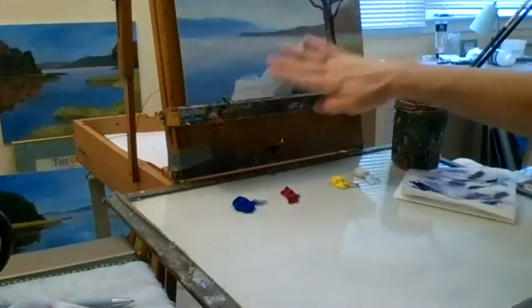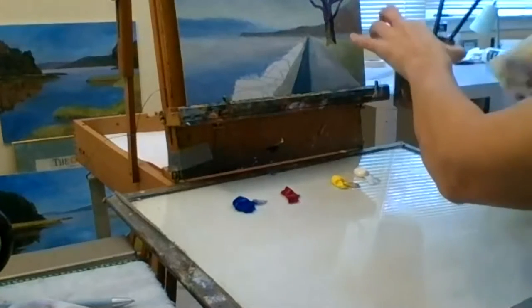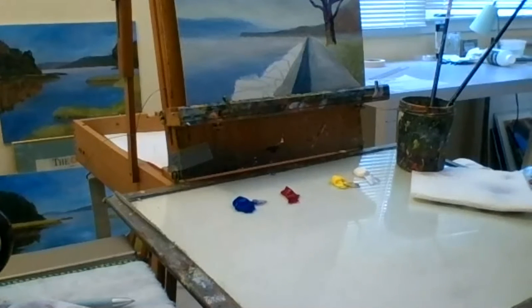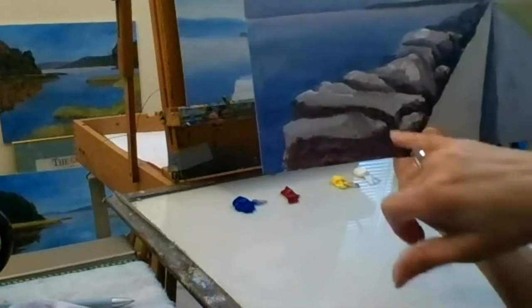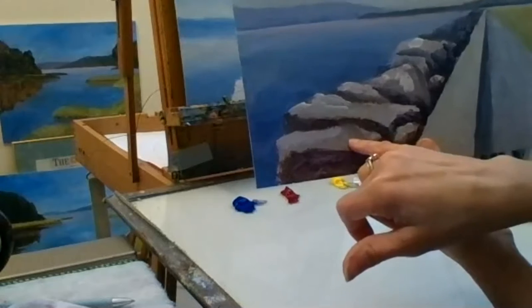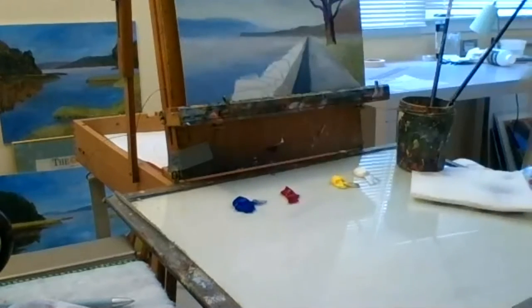I'm going to start by mixing a gray that is like a mid-tone gray. So if I look at my example down here, I'm going to start by mixing a color that is equivalent to this mid-tone gray, this one here, or it's the same here. That's what we're going to do.